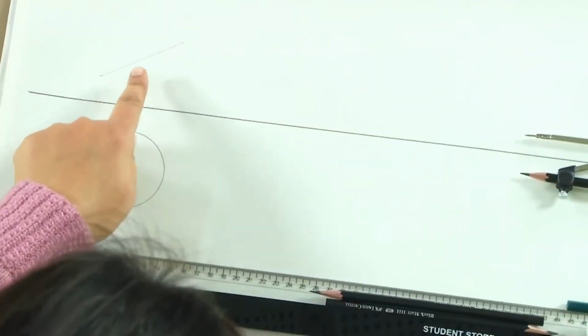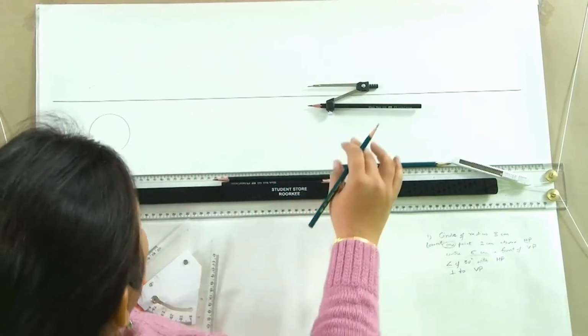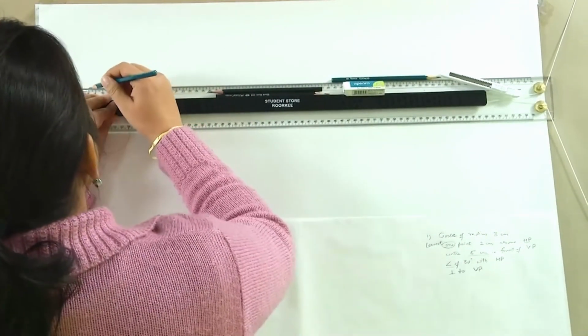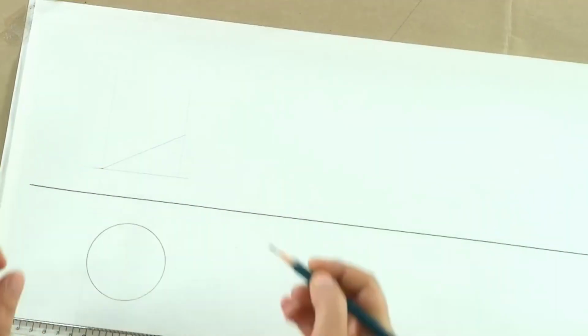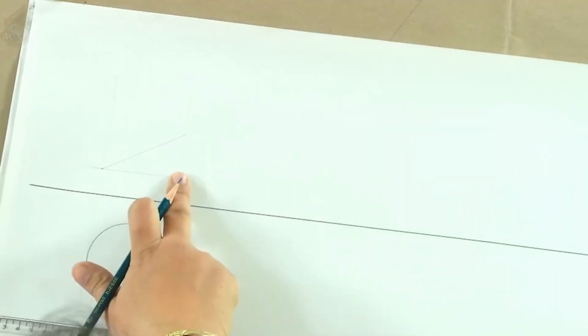So right now, we were only assuming that this was parallel to HP. Initially it will not be at 30 degrees, we will only have a straight line, which is the projection of this circle onto VP. Now what we are assuming is that this line becomes inclined at 30 degrees here.